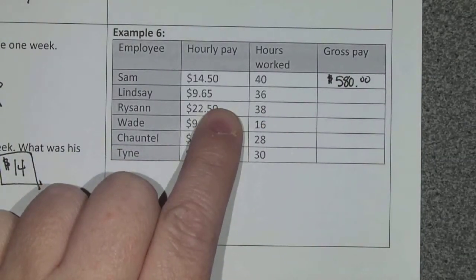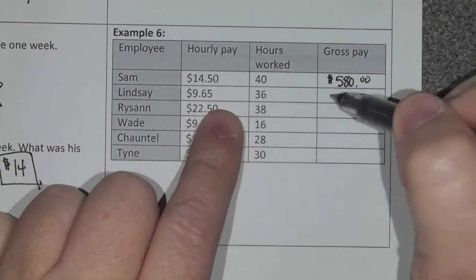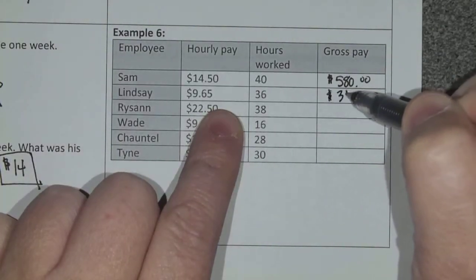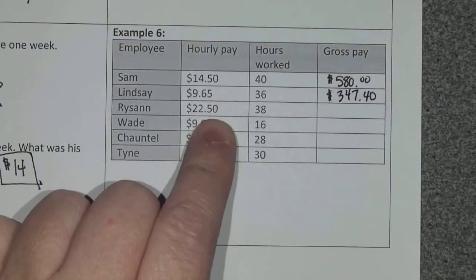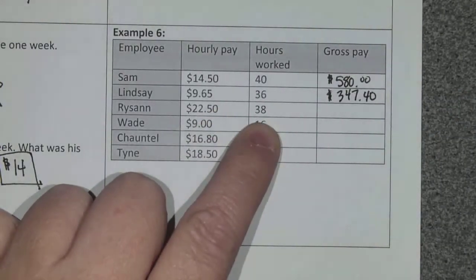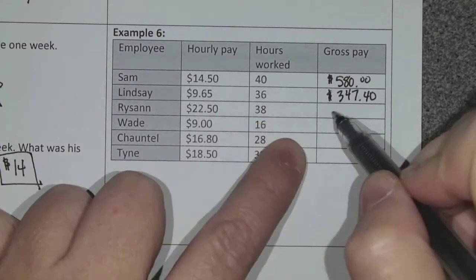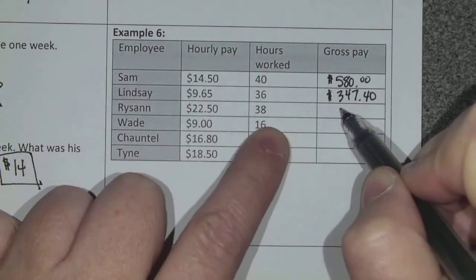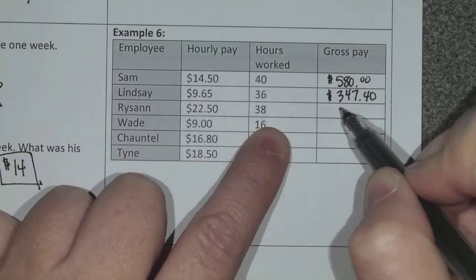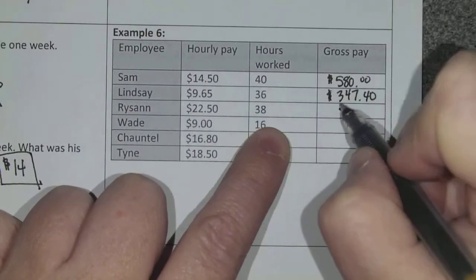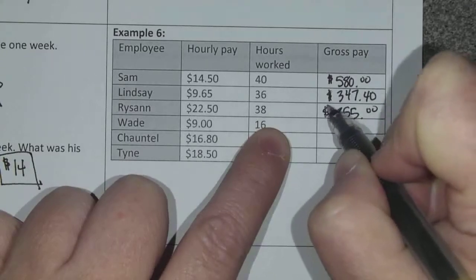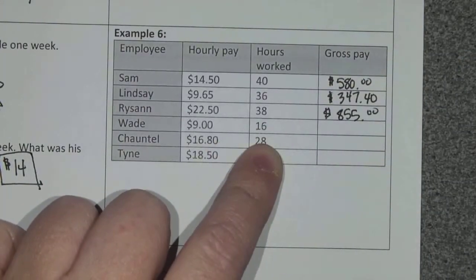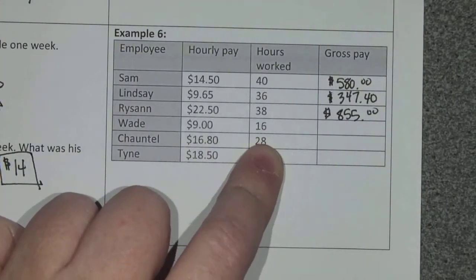965 times 36. Good. 22.5 times 38. Thank you. 855. $9 an hour times 16 hours.